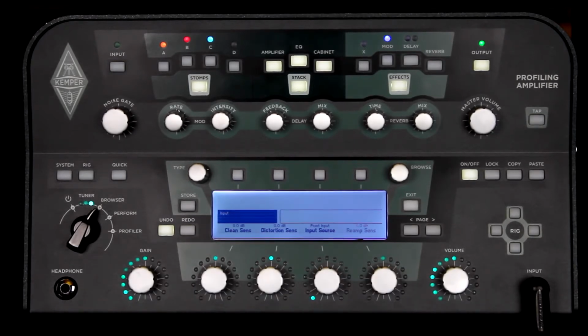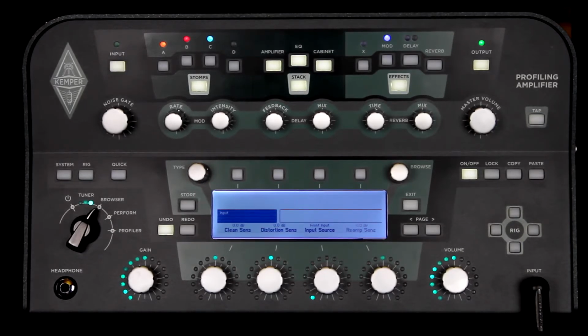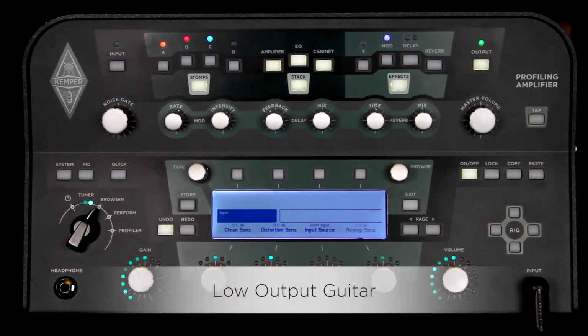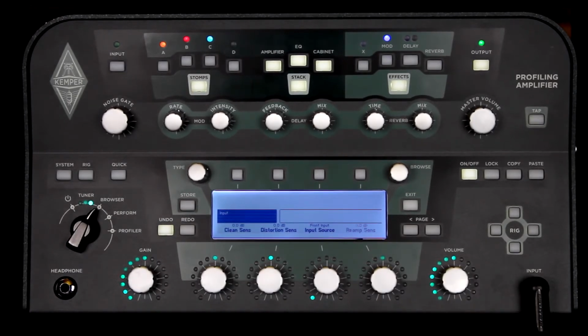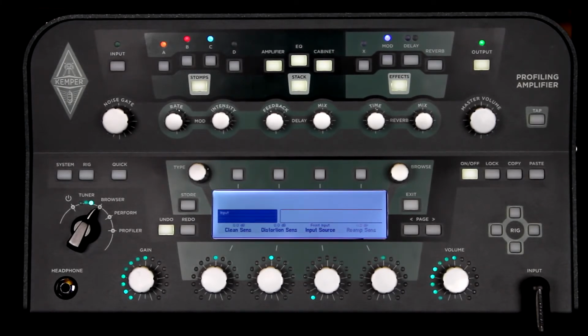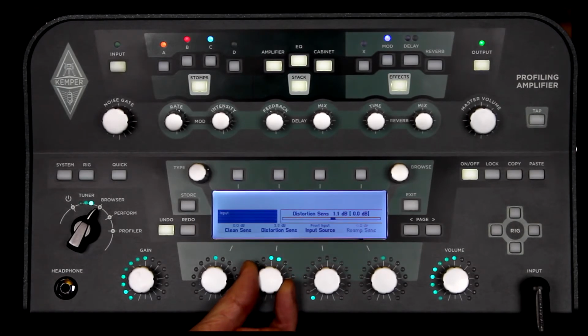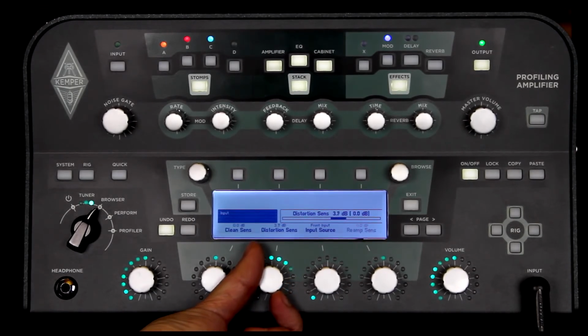If you then changed to a guitar with a lower output, you will find that all of your rigs have less distortion. So instead of having to adjust all of your rigs one at a time, you can simply tweak the Distortion Sense parameter until you get the same amount of distortion as you had from the high output guitar.